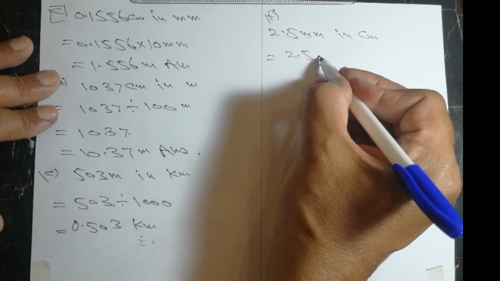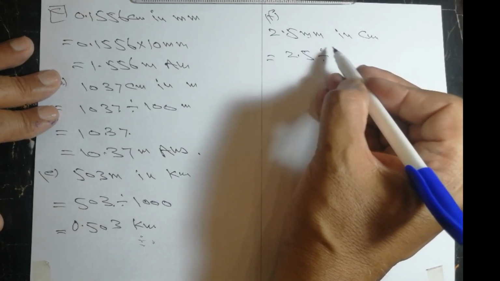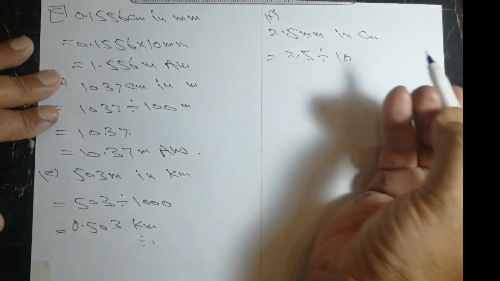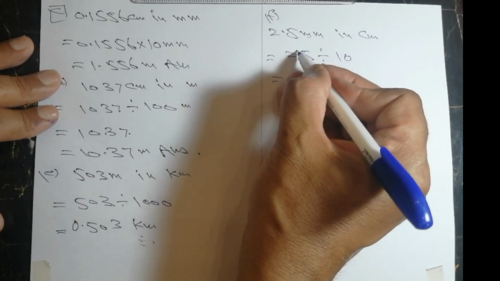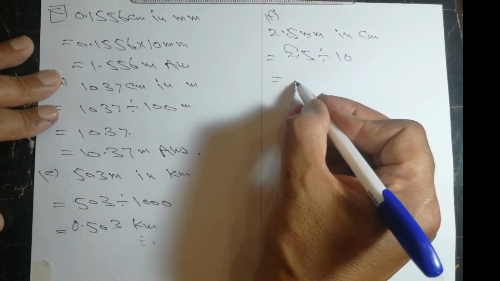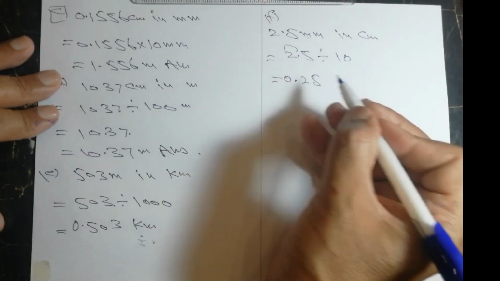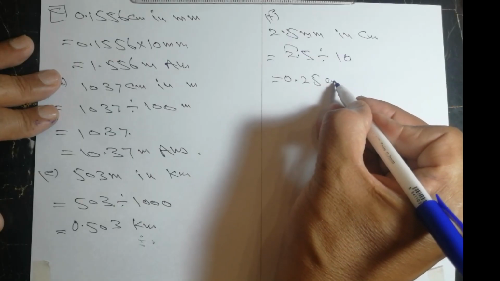What is the relationship? In 1 centimeter there are 10 millimeters. We will divide it by 10. So by dividing, the decimal will shift here, so this will be 0.25, so in centimeters.